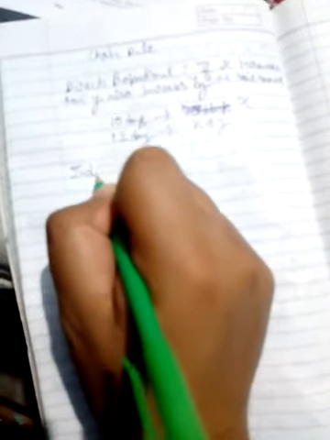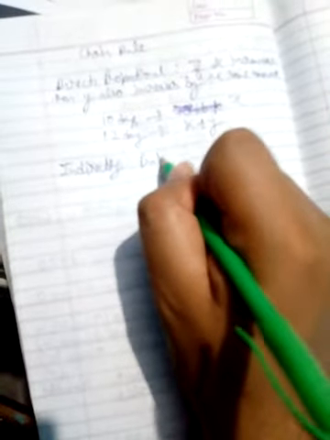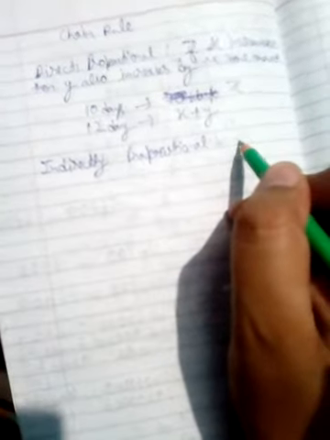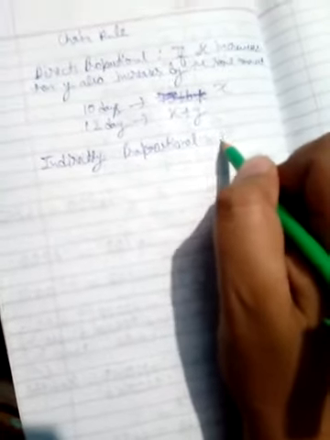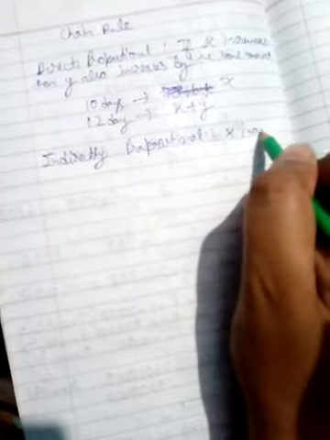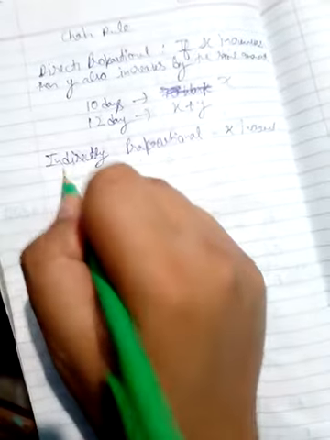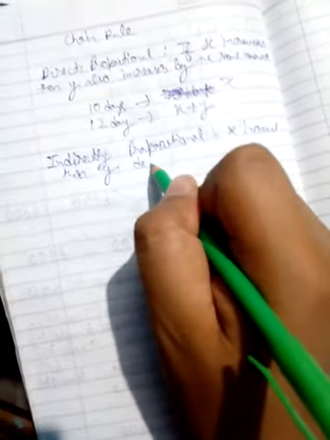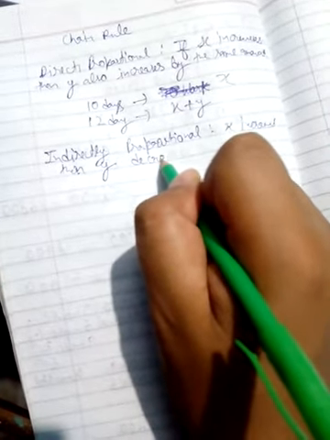And if you talk about indirectly proportional, it means if x, the quantity on the left hand side, increases, then y, the quantity on the right hand side, decreases.